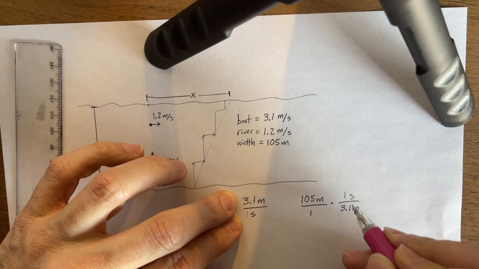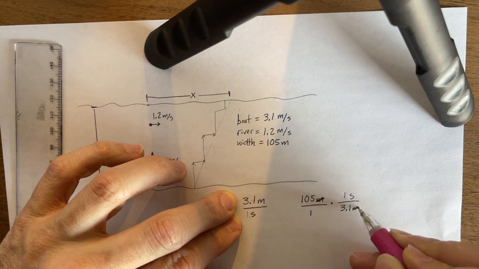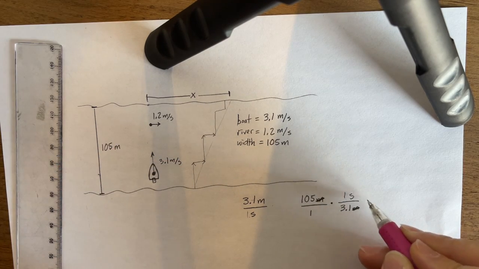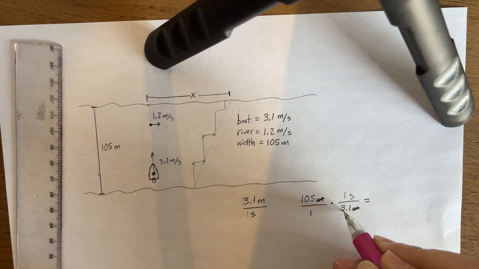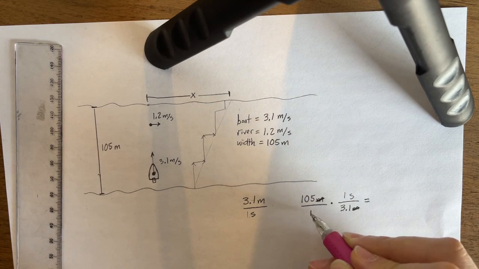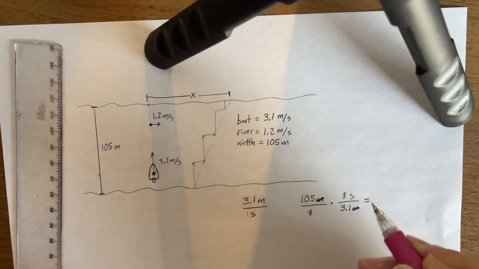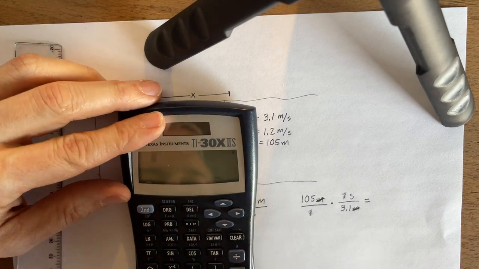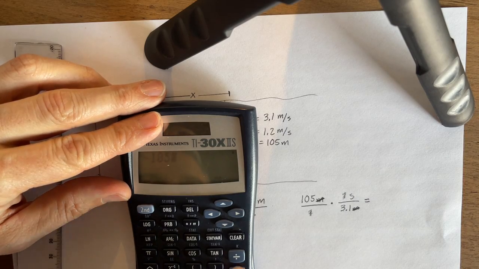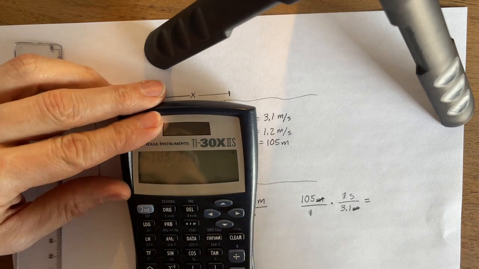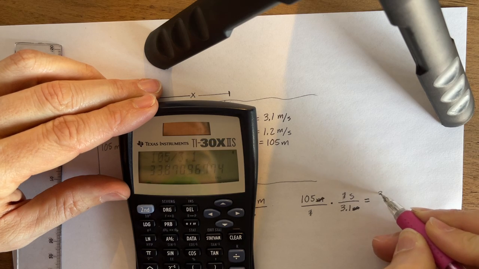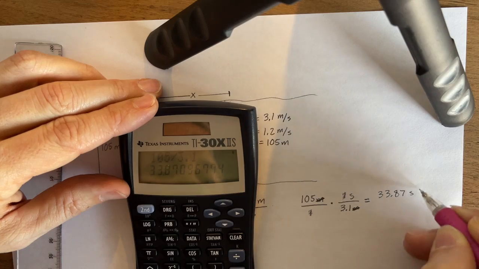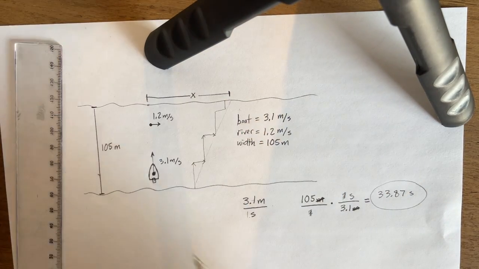This is like an understood one. These would cancel. Meters divided by meters cancel, and that leaves you with seconds. So if we divide this by that, seconds is the only thing left. These ones would also cancel each other. I hope you understand that trick, because it really works well. 105 divided by 3.1 would give you 33.87 seconds. So in other words, that's how long it takes for the boat to get across.